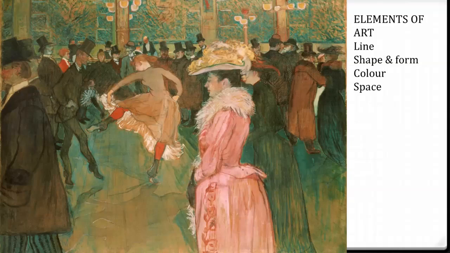How is space being used? Well, I will say that there is a very interesting use of space. Although this is a two-dimensional plane, we've got the figures occupying most of the space of the canvas, of the artwork or the picture plane.